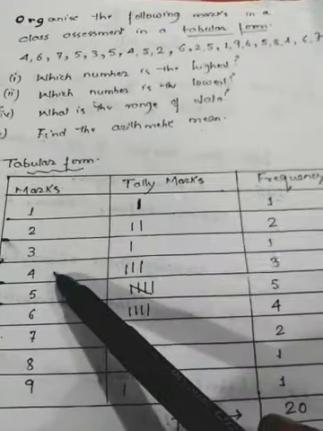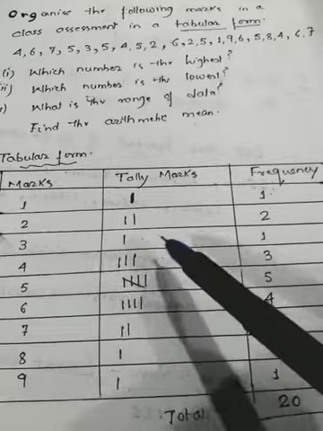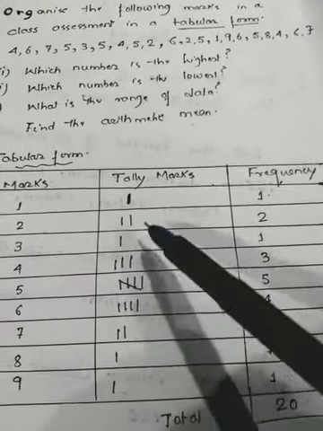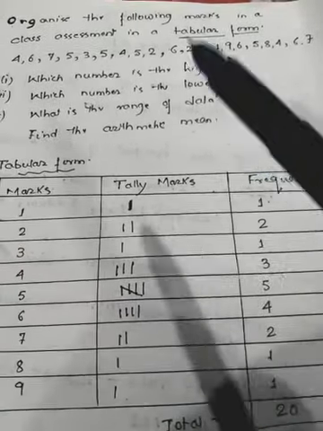How many 4s are there? If you carefully see, then you will find only 3 4s are there. So 1, 2 and 3. So I've written 3. How many 5s are there?